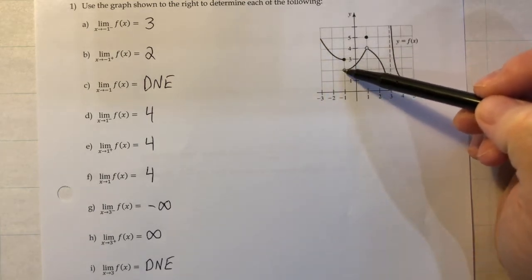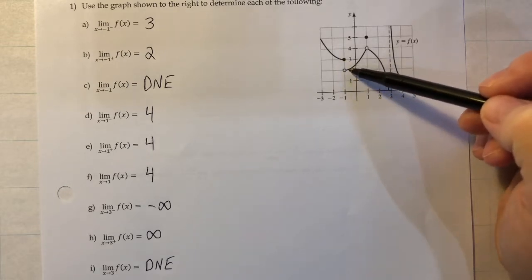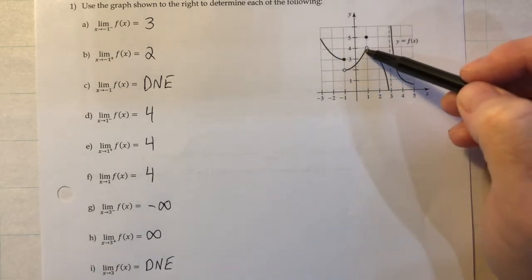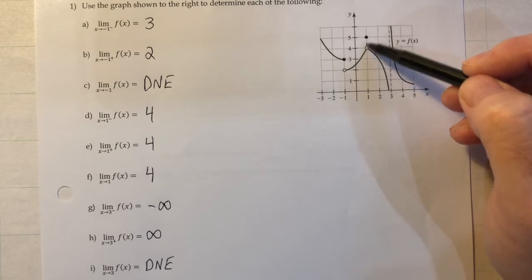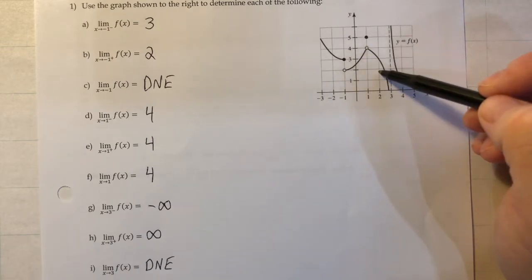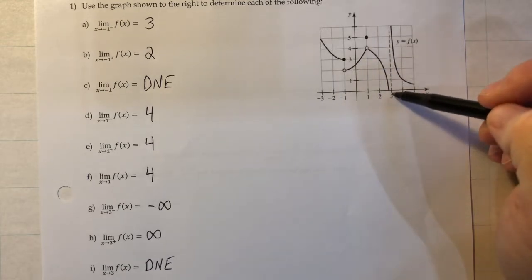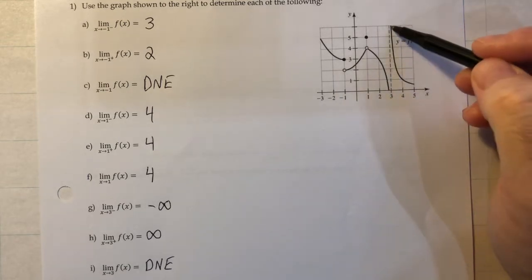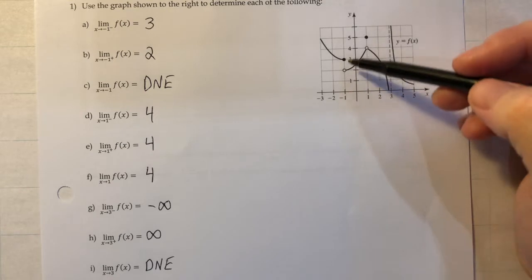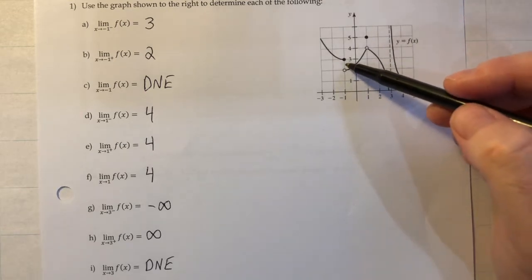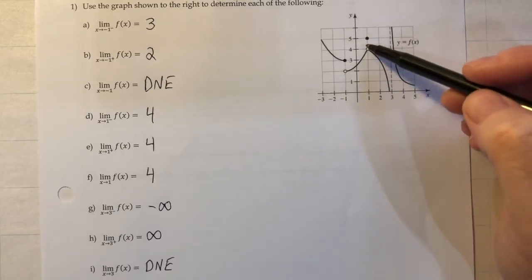So when you have to pick up the pen or pencil to draw the graph, that would be a discontinuity. Here we have a hole, so if we were drawing it, we'd get to here, jump up, do the dot, and then come back down, so that's also a discontinuity. And when we come to 3, we have to pick up and go over here, and so we get a discontinuity. So it looks like the discontinuities are happening at x equals -1, x equals 1, and x equals 3.